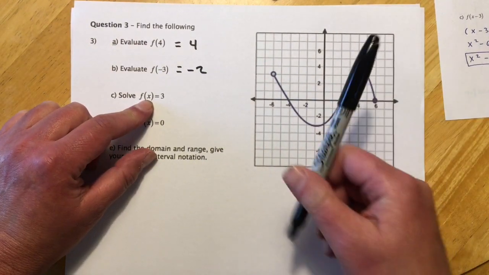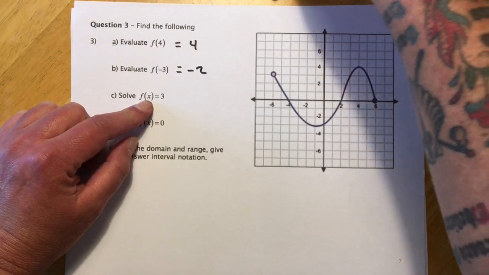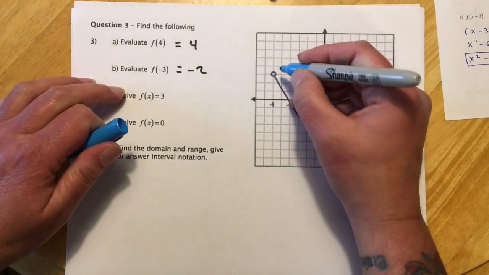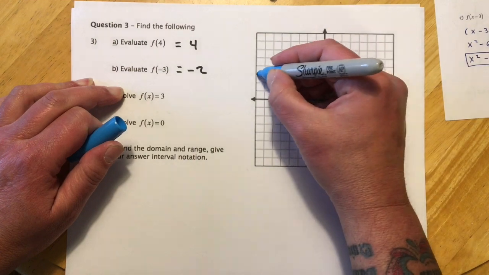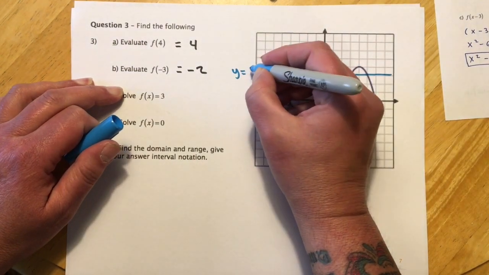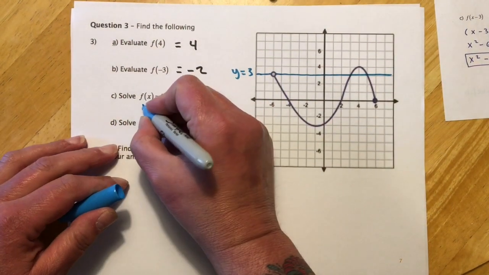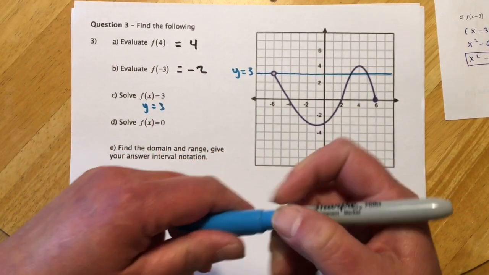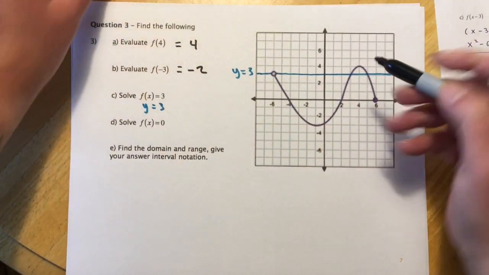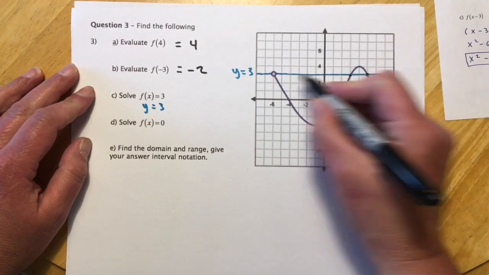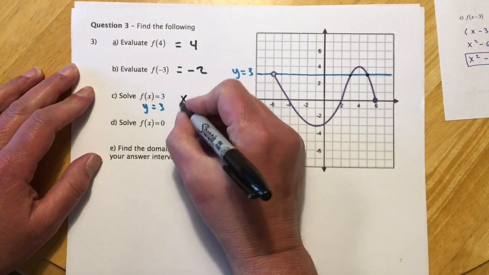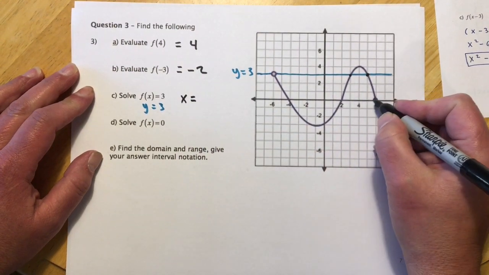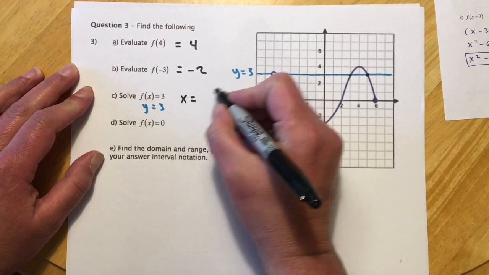Solve f of x equals 3. So that would be right here. So that's the line y equals 3, which is what this is saying. And so the two places it intersects is there and there. It doesn't intersect there because the graph isn't there. That one's a hole. So this would be x equals 3 and 5, I think.